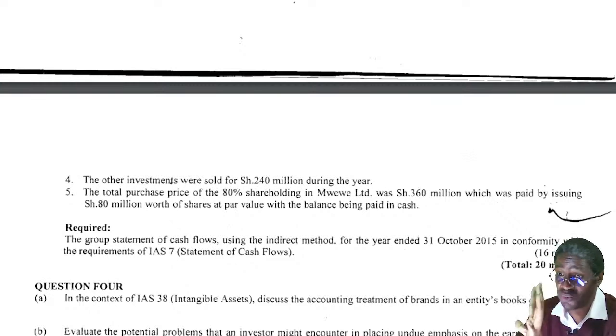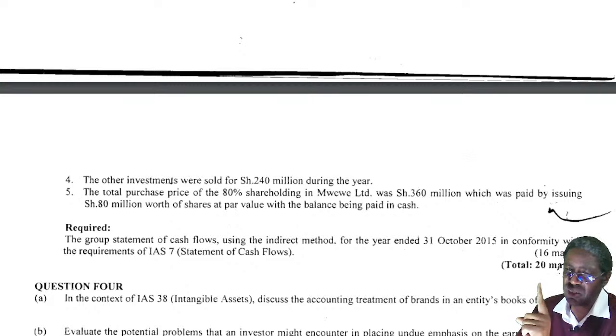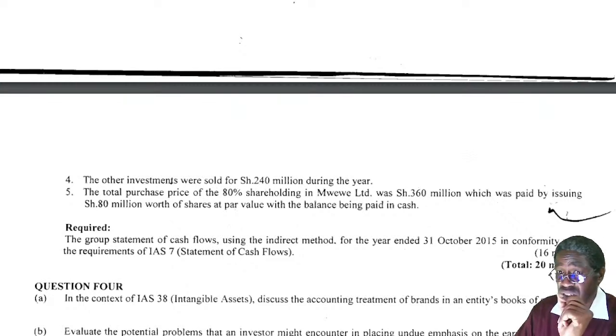That was the purchase price, which was paid by issuing 80 million worth of shares at par value, with the balance being paid in cash.